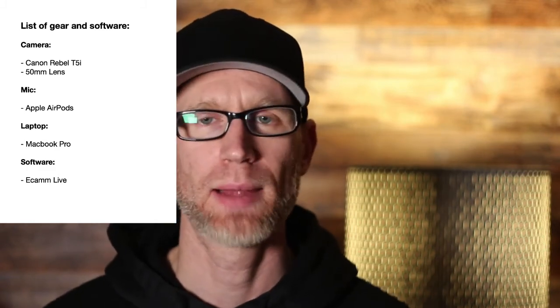So just to quickly go over what I'm using. As I mentioned, I'm recording all this on my Canon Rebel T5i. Now, this is an entry-level Canon camera. It's about $1,000 plus then extra for lenses. The 50mm is quite a cheap lens too. So for like $1,300-$1,400, you're getting a camera that's great for photo, for video.